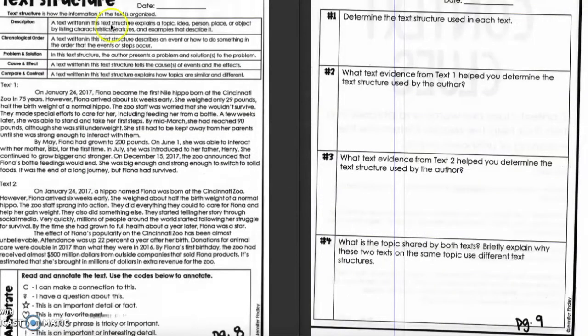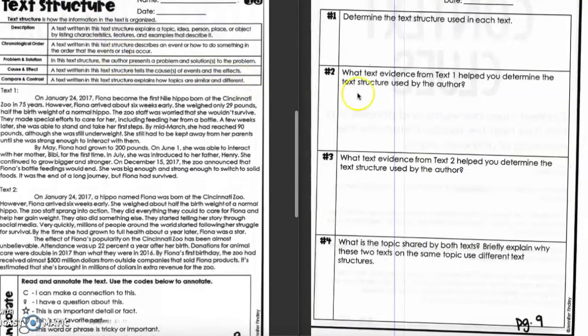All right, let's jump down to our passage and our questions, page 8 and 9. We're going to read this passage, and then we're going to answer some questions. So at the top of our passage, it gives us our different types of text structure. Text structure is how the information in a text is organized, and then it gives us our different types so we can review those. There are two different texts that we are going to read. The first one is text 1, and then we will read text 2.